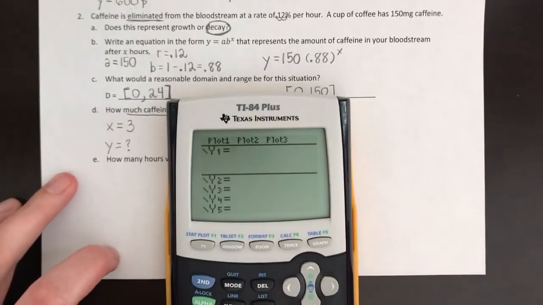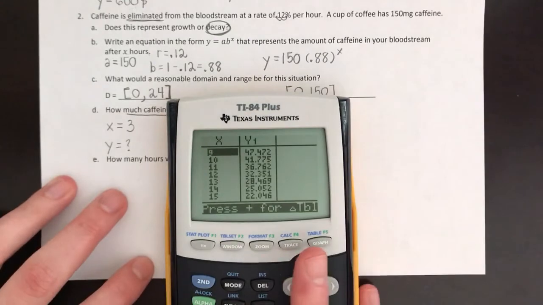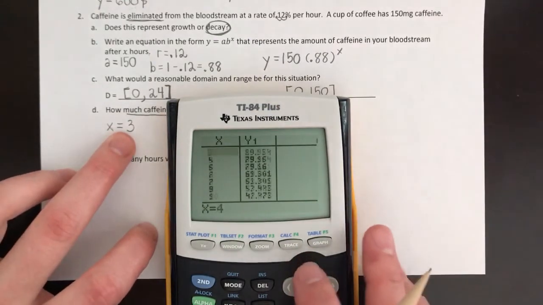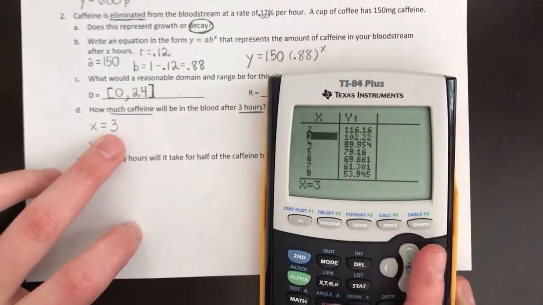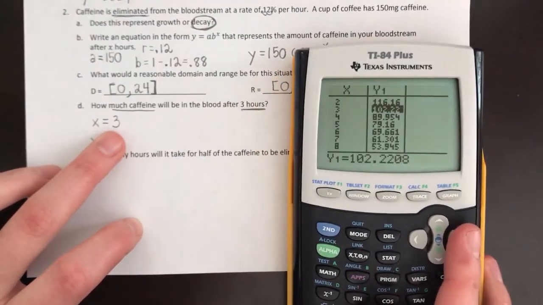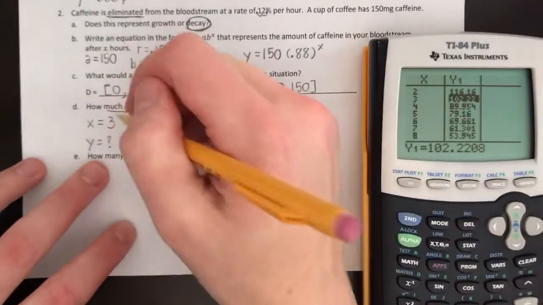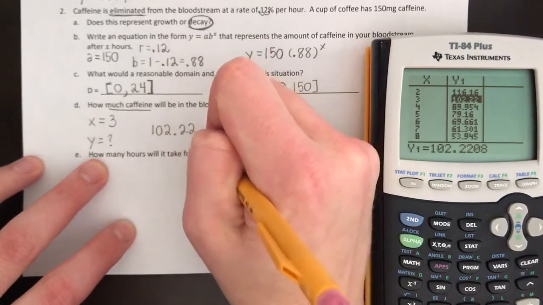So going to y equals, plugging in 150 times 0.88 raised to the x, and then I'm going to go to my table. The question was, how much caffeine is in my body after 3 hours? Well, in 3 hours, I still have 102.22 milligrams of caffeine left in my blood.